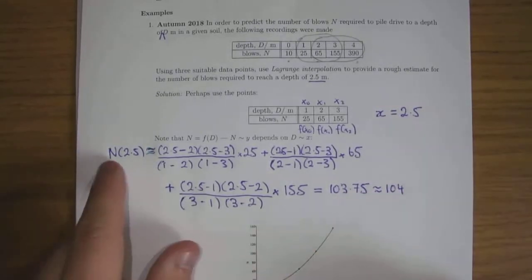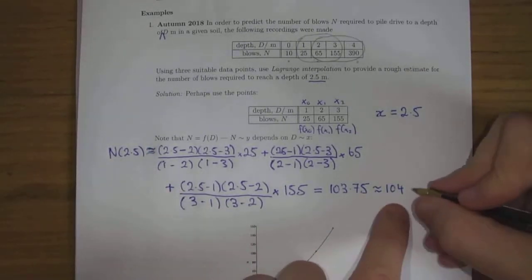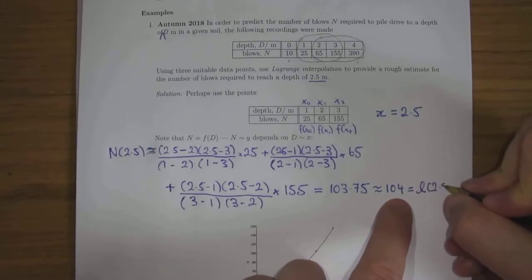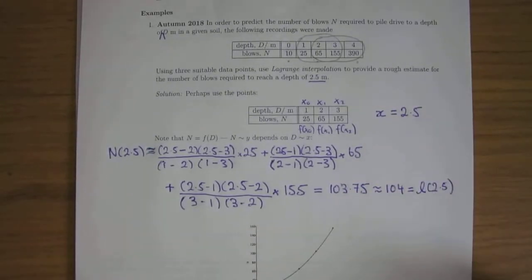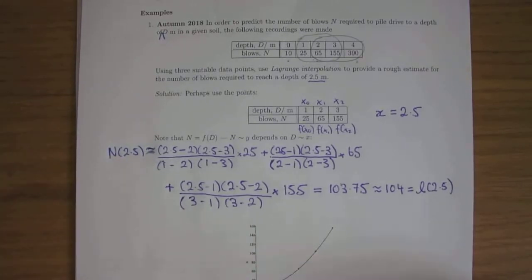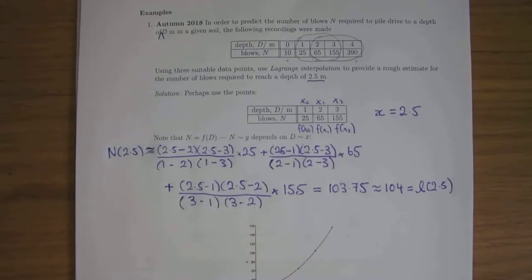Probably the other thing I should have done is said that this is essentially what we're calling L of 2.5. So that's the Lagrange interpolation of the number of blows to get to 2.5 meters. We'll see it in the picture. Note that we get a number that's between 65 and 155.